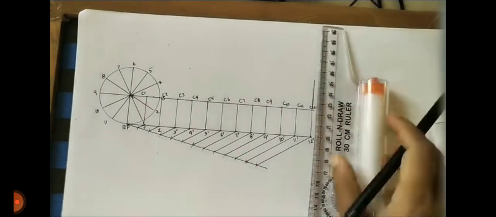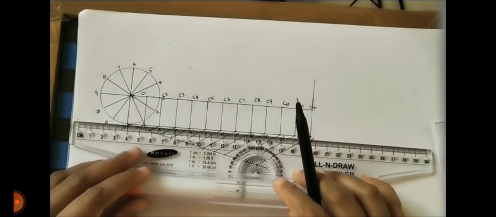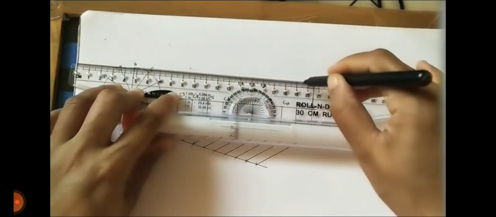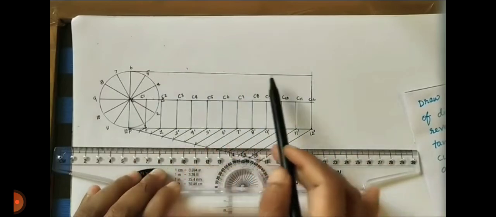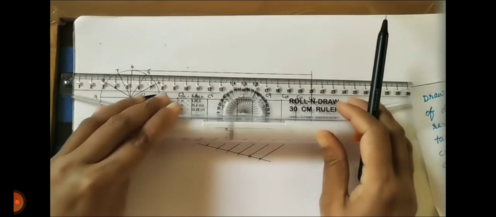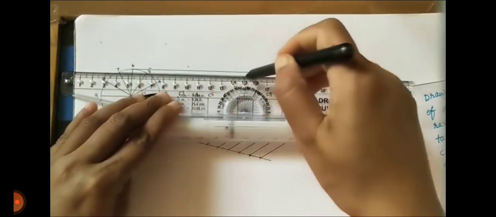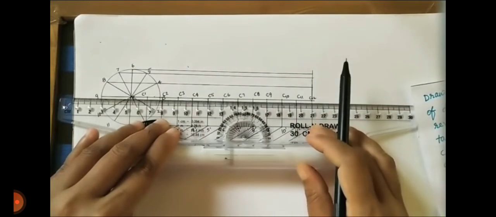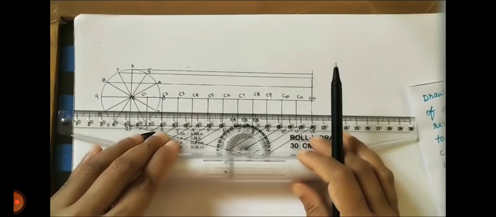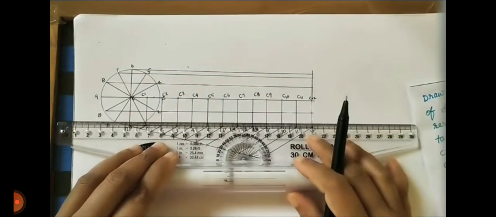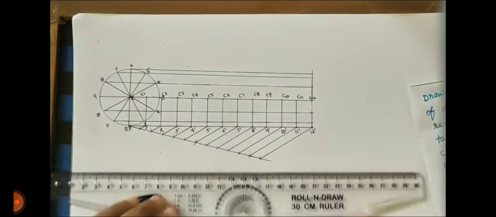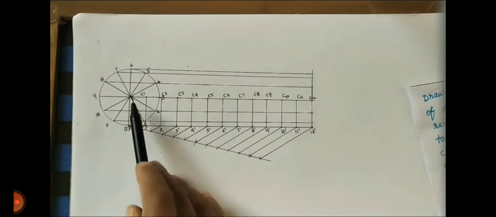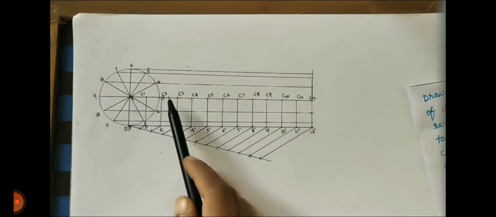After that, join it. This is the top side of the circle, point number 6. You have to draw a horizontal line from point 6. Same, from points 7 and 5 draw one horizontal line. After that draw a horizontal line from points 8 and 4. After that, from point 2 to 10 draw a horizontal line. After that, between points 1 and 11 draw a horizontal line. In this way you have to draw horizontal lines.